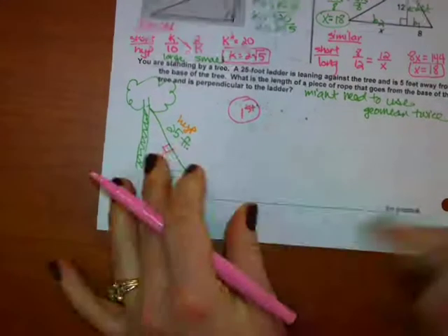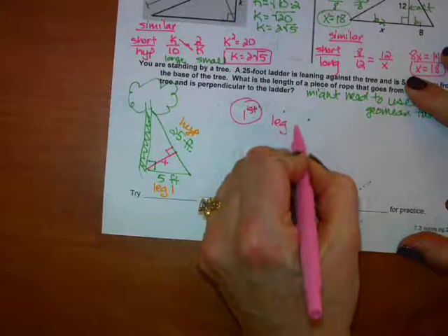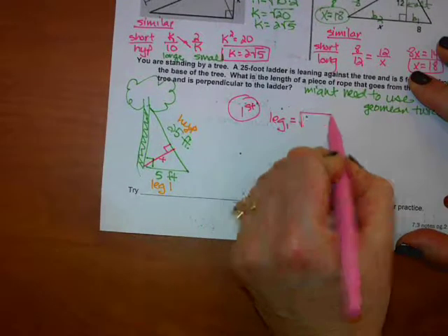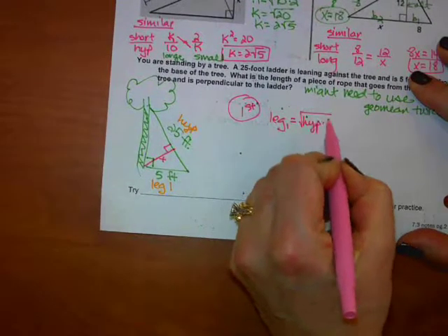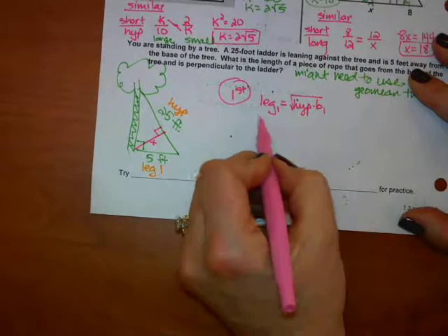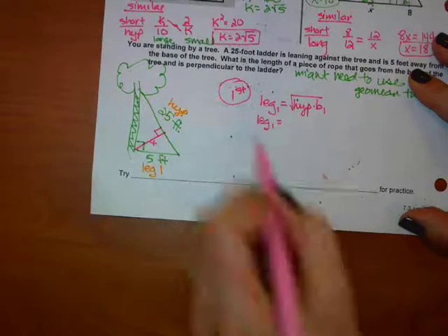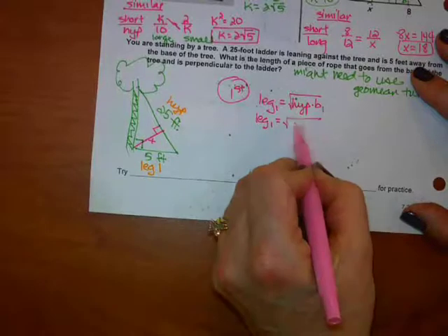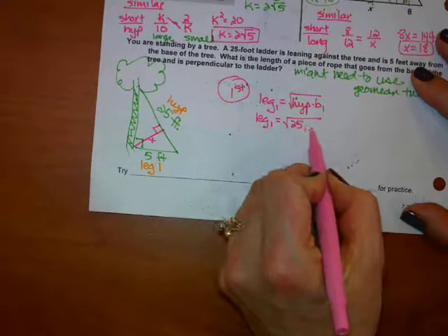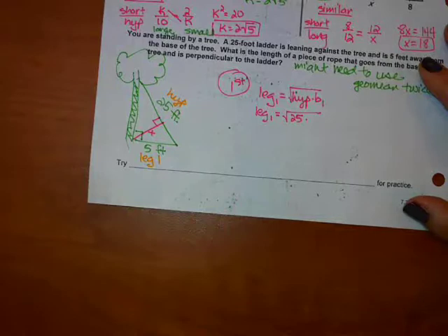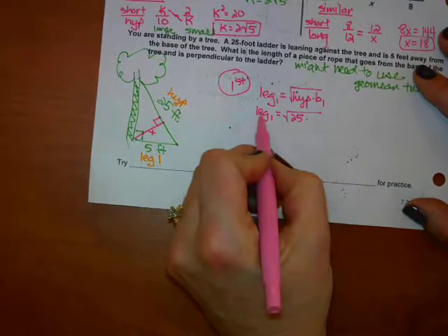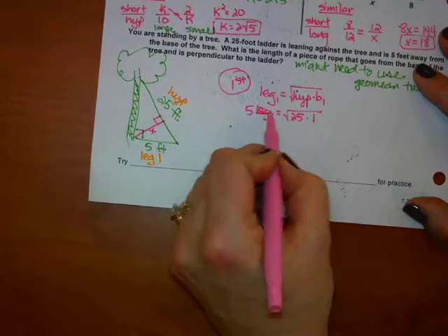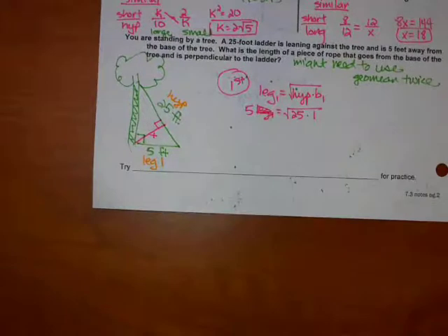So first, we're going to do leg 1 equals the square root of hypotenuse times base 1. So we're finding leg 1. I don't know what that is, but I do know that the hypotenuse is 25 and base 1 is what? Oh wait, I do know leg 1. That's wrong. That's 5. I don't know base 1. What do we do now? Just like we did above, what do we do now?